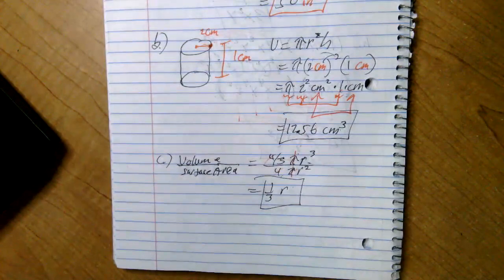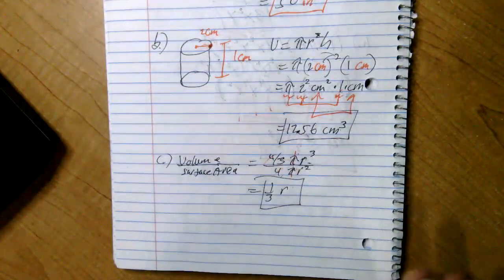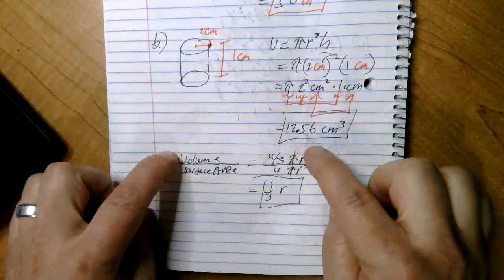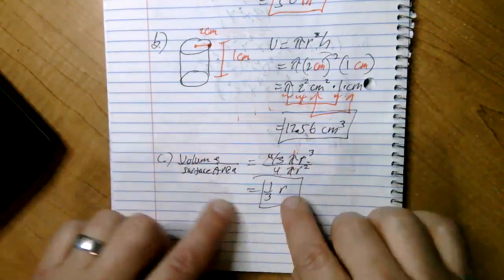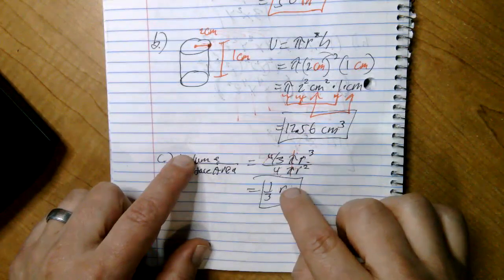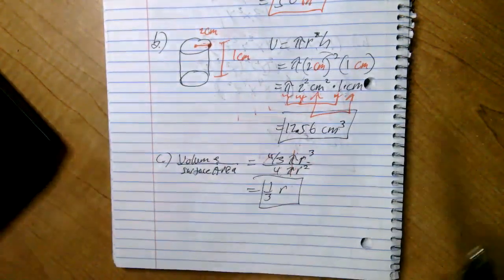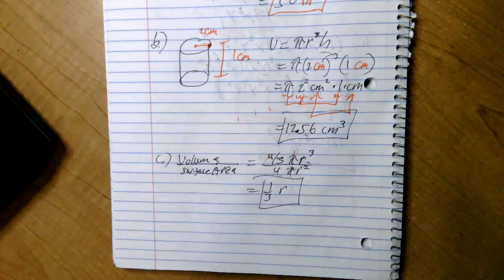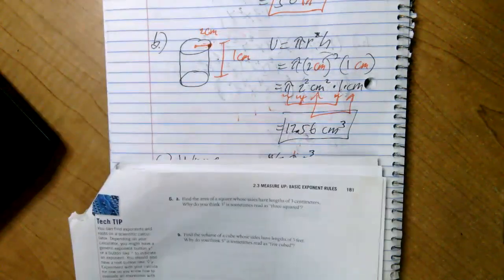Basically what this is saying is no matter what the sphere looks like, if it's this big or this big or this big, if I take its volume and compare it to its surface area, the volume is going to be basically 1/3 of the radius in comparison to the surface area, right? All right, so it's kind of just combining the ideas.